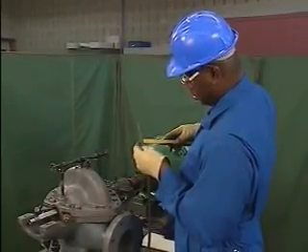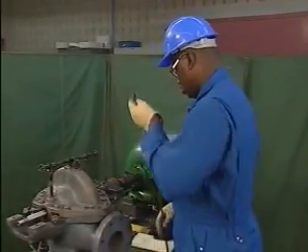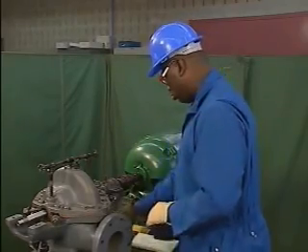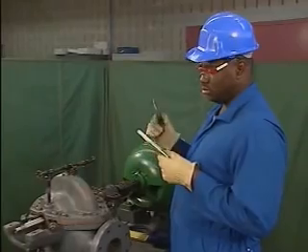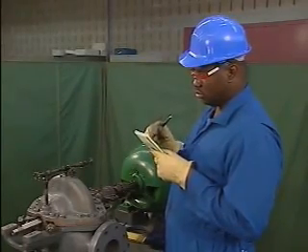The last step is to divide the actual depth of the stuffing box that must be filled with packing by the thickness or size of the packing material that will be used. The result is the number of packing rings that are needed.